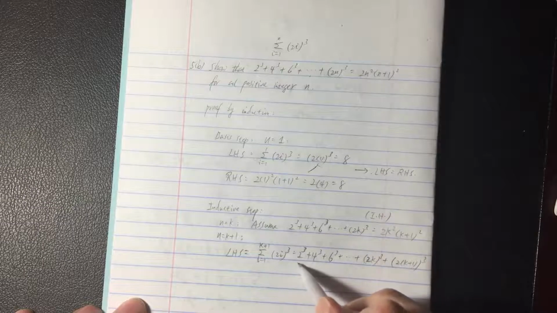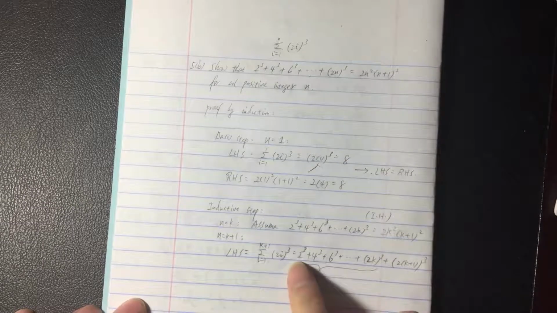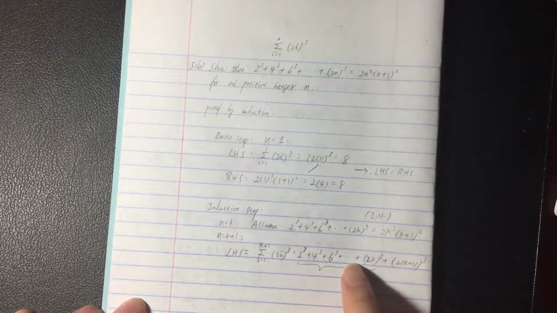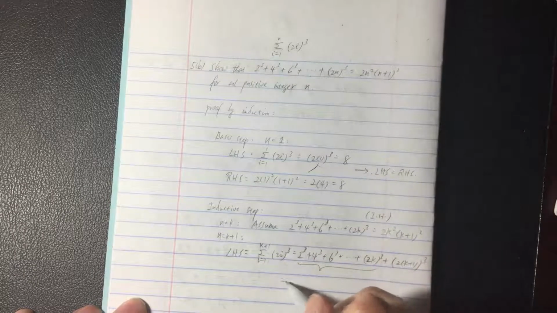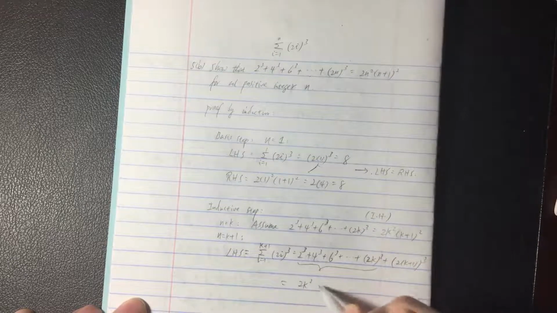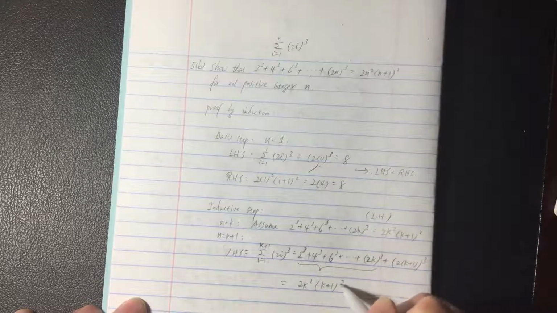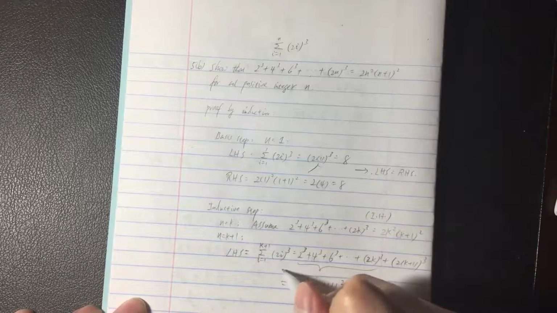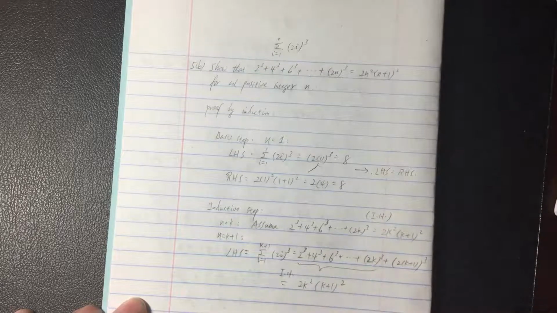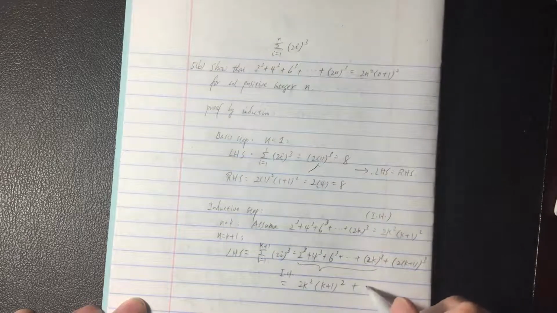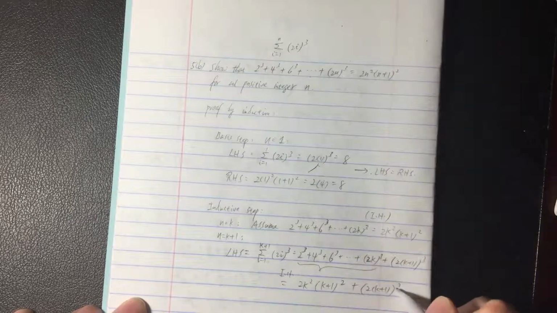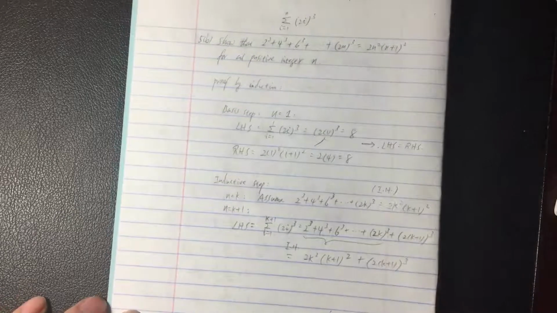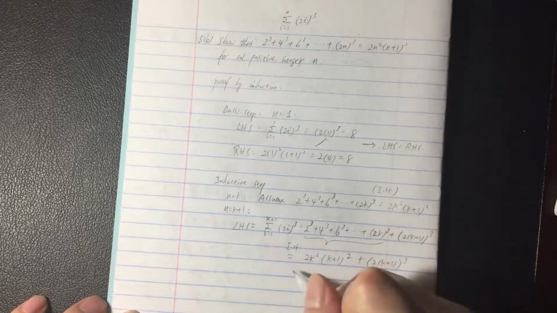By the induction hypothesis, 2 cubed plus 4 cubed plus 6 cubed plus ... plus 2k cubed equals 2 k squared times k plus 1 squared. This is the induction hypothesis. And the last term here is 2 times k plus 1 cubed. Let's simplify this expression first. It looks too complicated, so let's simplify first.